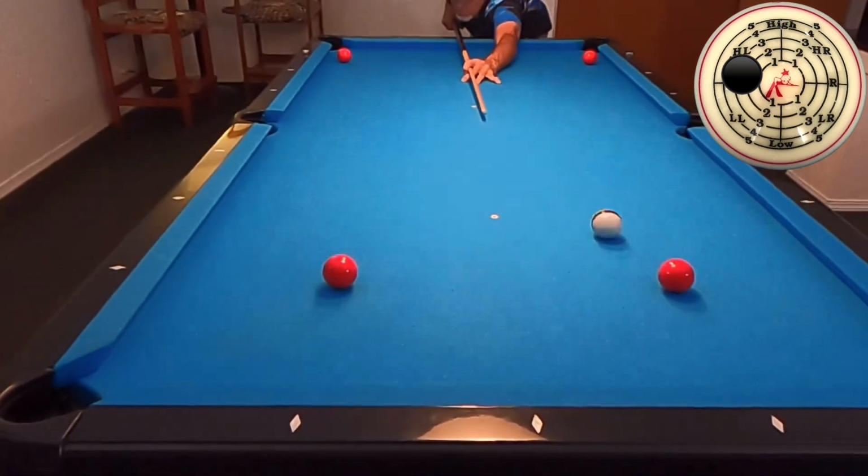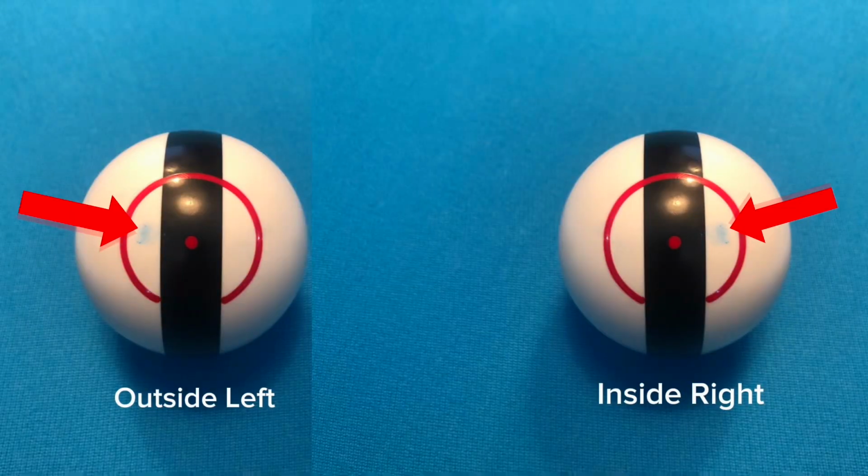And in case you're wondering about my tip placement on the cue ball, here are the chalk marks from both the inside and outside spin.